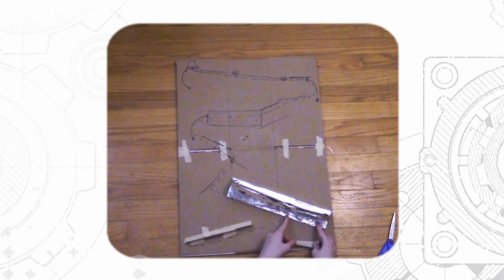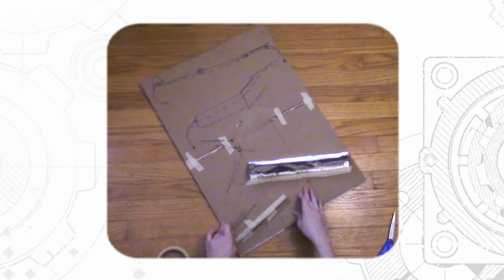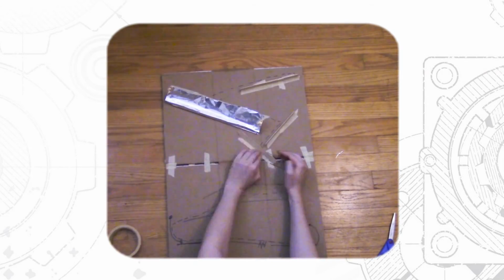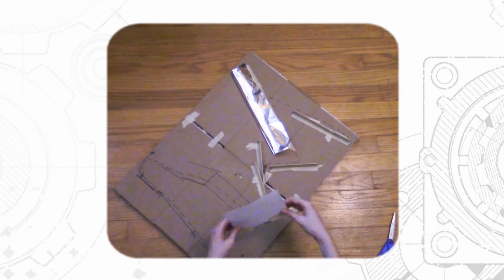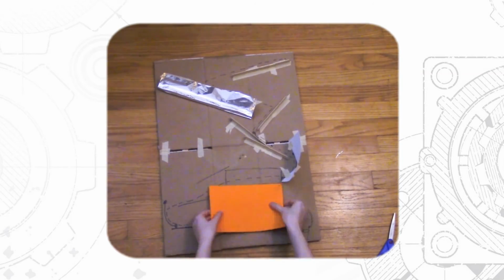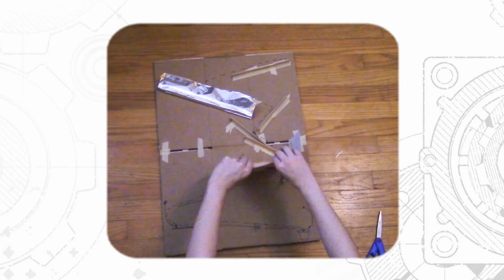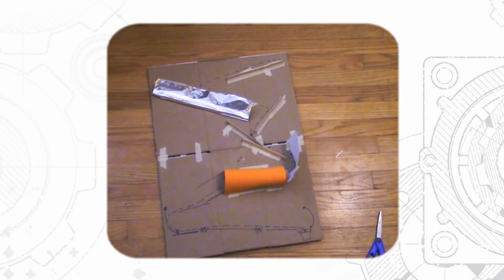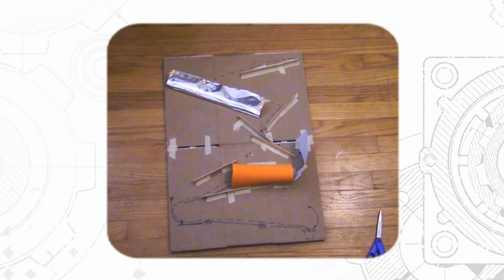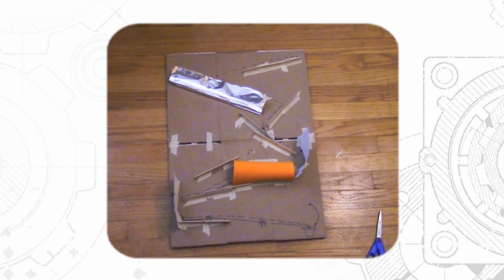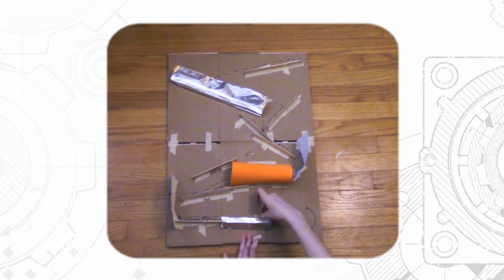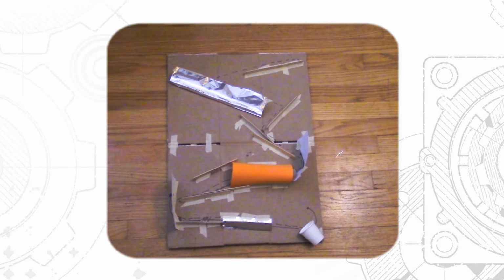Just like before, there are no wrong answers here. Your design might continue to change as you experiment with different methods and materials. Remember, you can use the available materials however you'd like, but you don't have to use everything. Pause the video and take as much time as you need to finish your marble run build.